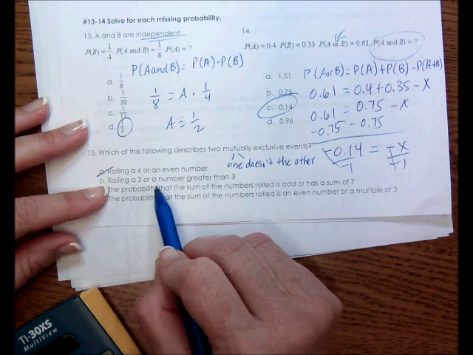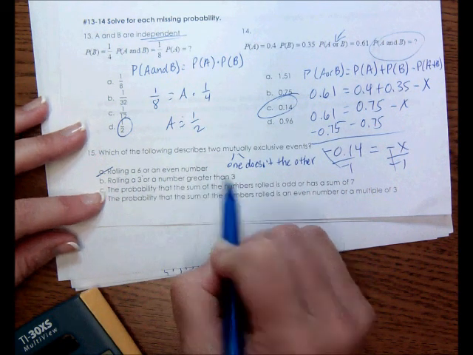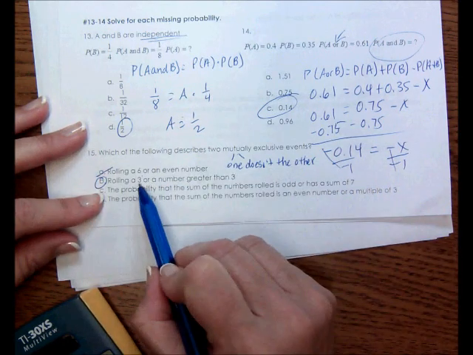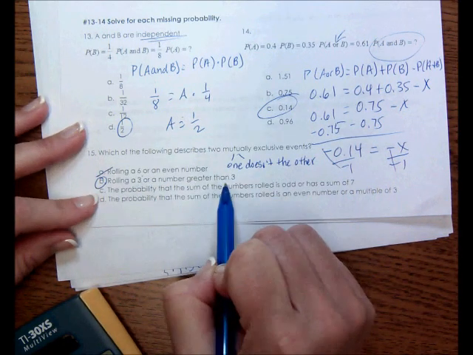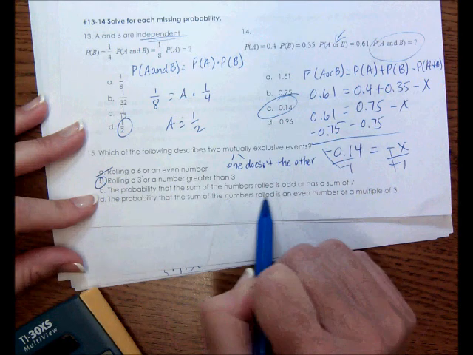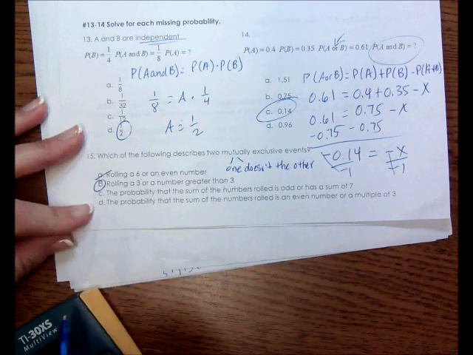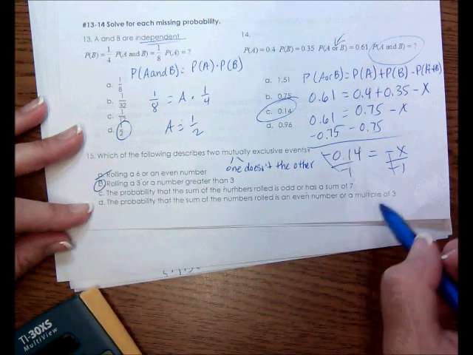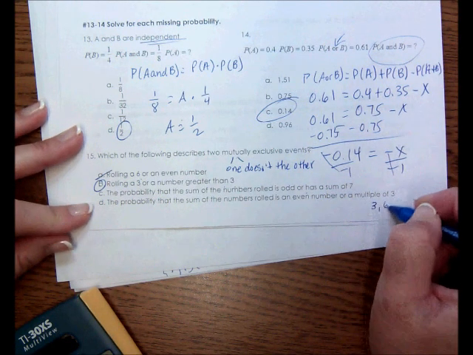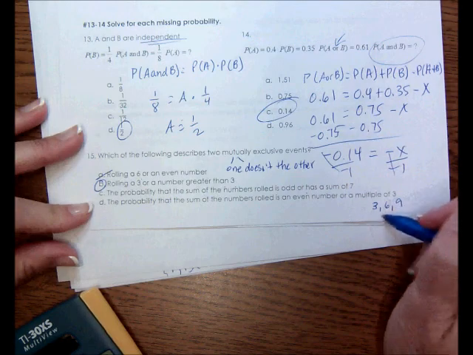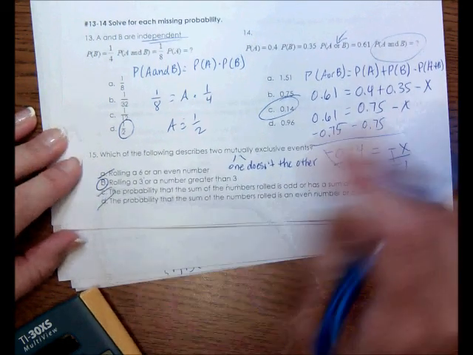Rolling a 3 or a number greater than 3, this does not intersect at all because 3 is not greater than 3. The probability that the sum of the numbers rolled is an odd or a sum of 7, well, 7 is an odd number. The probability that the sum of the numbers rolled is even or a multiple of 3, multiples of 3 are 3, 6, 9. So 6 is actually even, so that would not be the answer either.